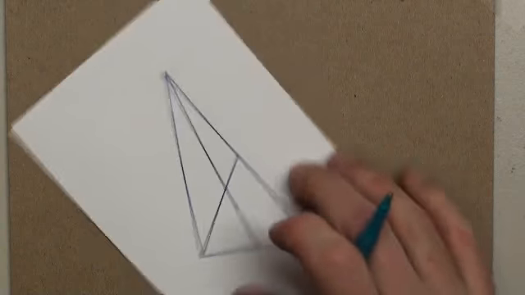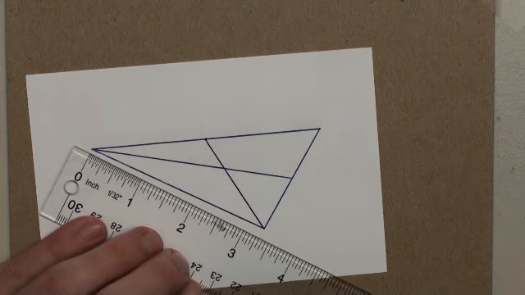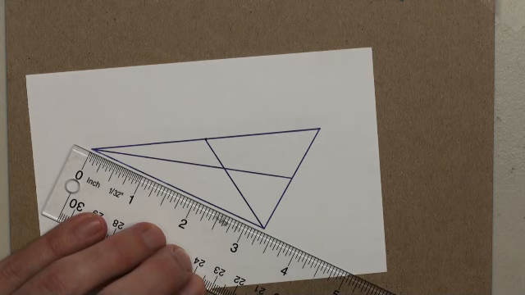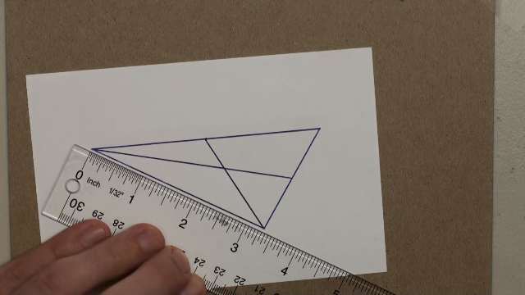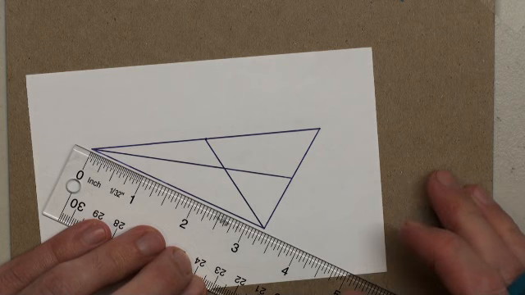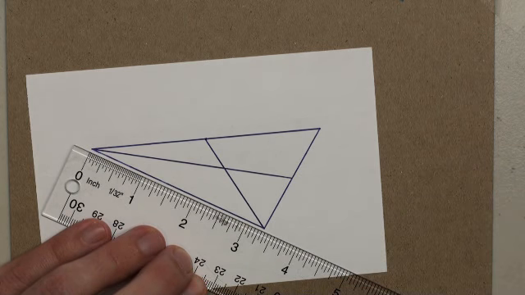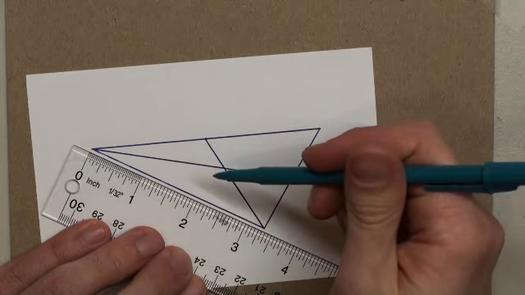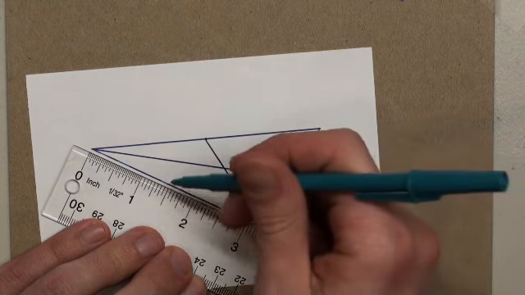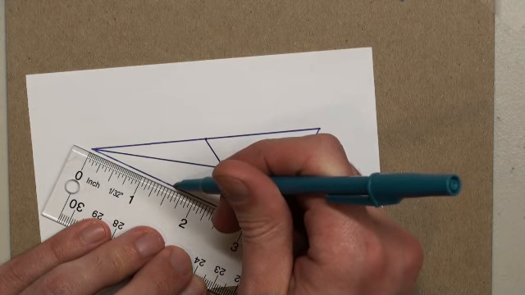Okay. And we have one more. This side, I'm going to find the middle of this side. This side is about 3 5/16. Okay, so that's about a little more than 1.5. So let's see here. It's about 1.5 and a 16th, so it's a little more than 1.5.